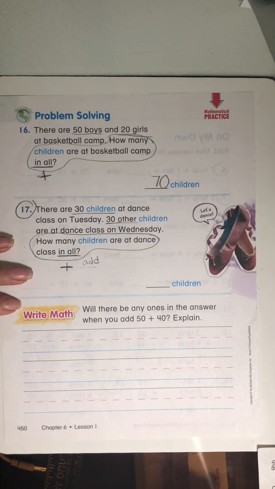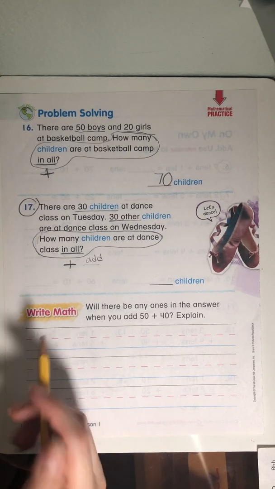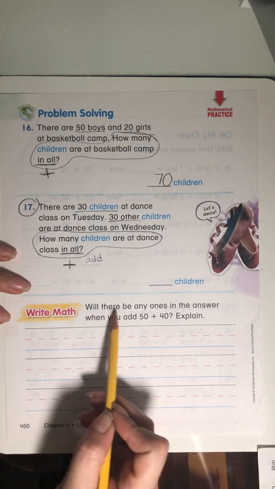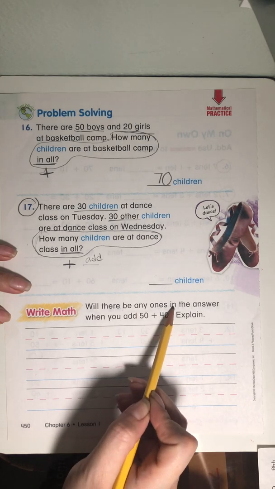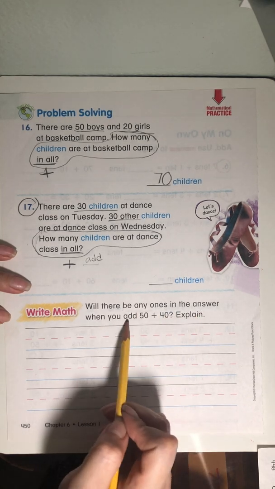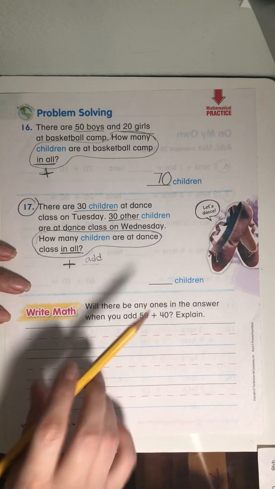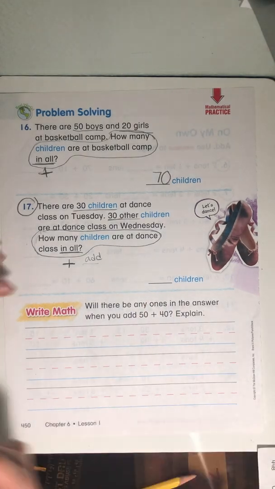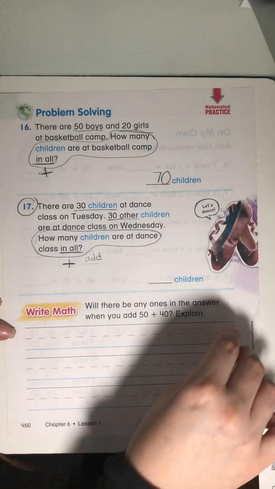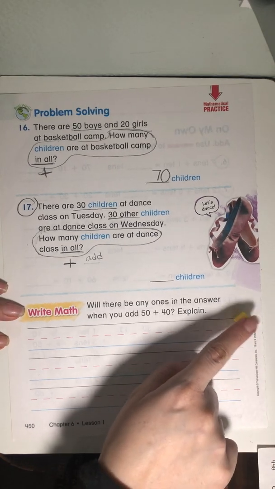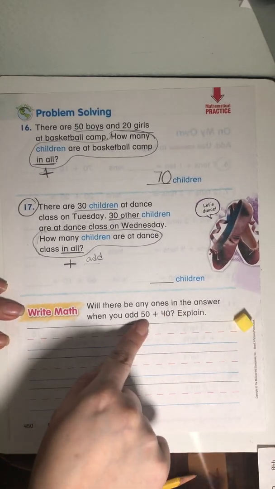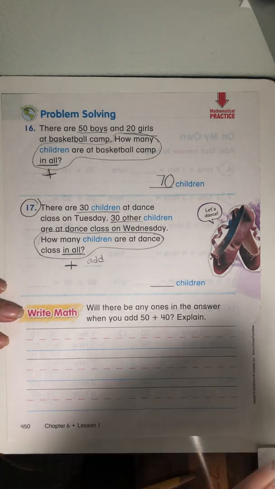Last but not least, Right Math says, will there be any ones in the answer when you add 50 plus 40? So will there be any ones left over when you add 50 plus 40?